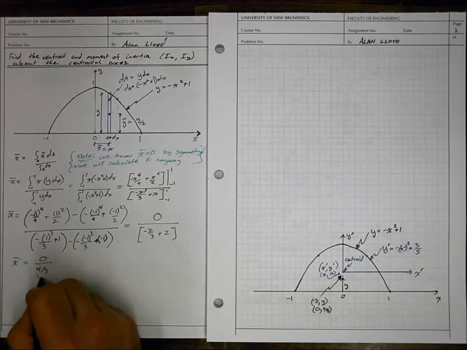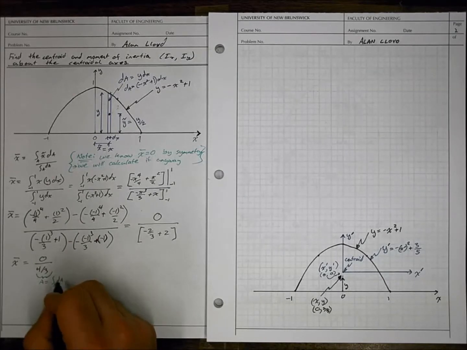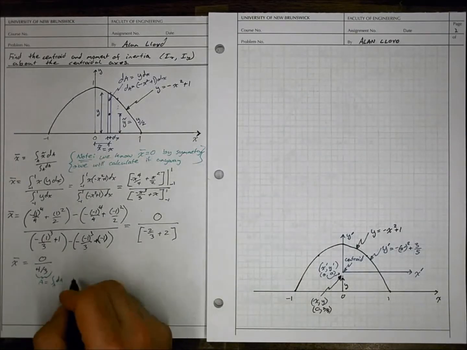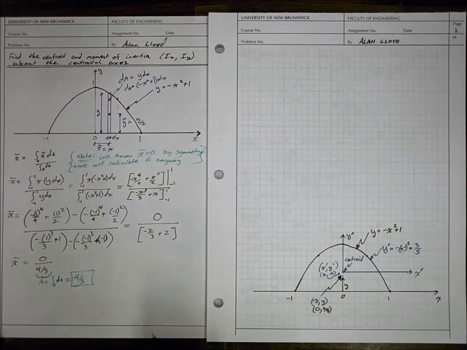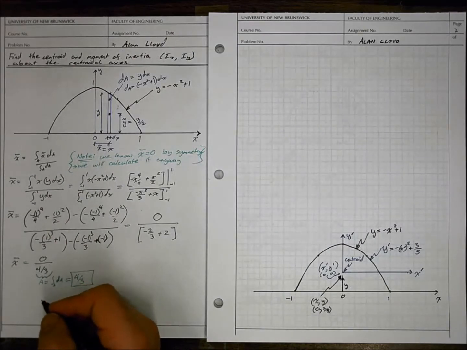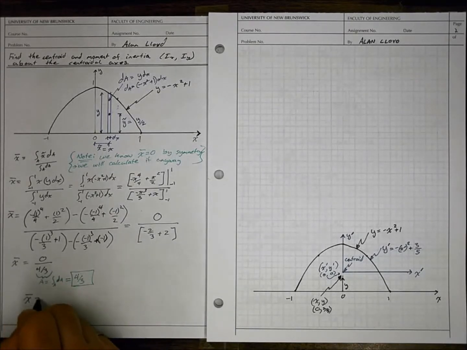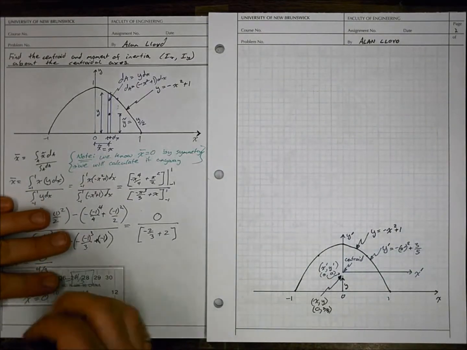Recall that we had area is equal to the integral of dA. So area is equal to the integral of dA with respect to area. And that's simply equal to now 4 over 3. So now we know area. We can put that in our pocket and take it out when we need it a bit later, when we're calculating y bar and when we're also applying a parallel axis theorem at the end. So we can say x bar is indeed 0. And as we knew it would be, based on our knowledge of symmetry.